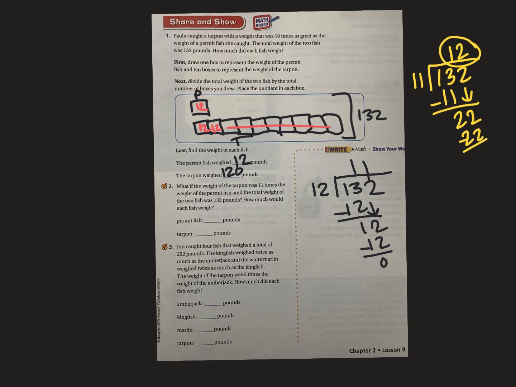So the permit fish would weigh 11 pounds, and the tarpon would be 11 times 11 this time, because there was 11 times that amount. So 11 times 11, you might know that one already. 1 times 1 is 1, 1 times 1 is 1, 1 times 1 is 1, and 1 times 1 is 1, and I get 121 pounds.